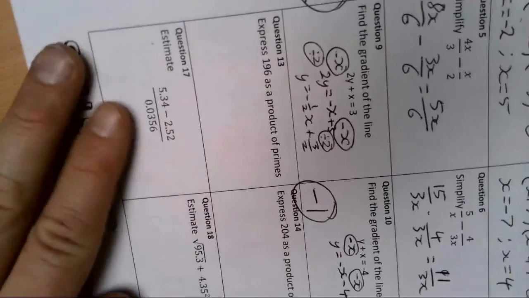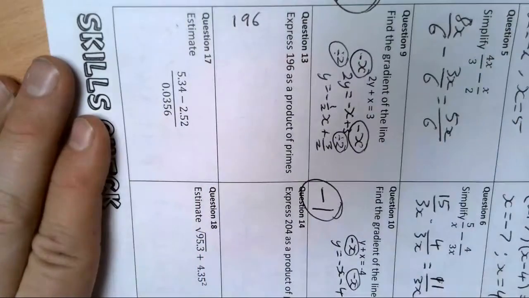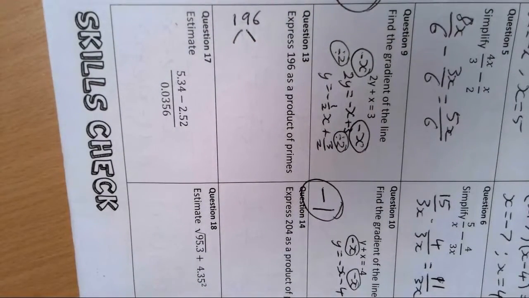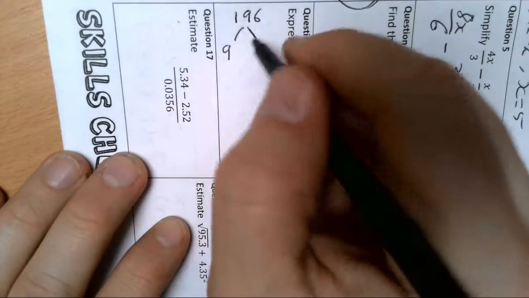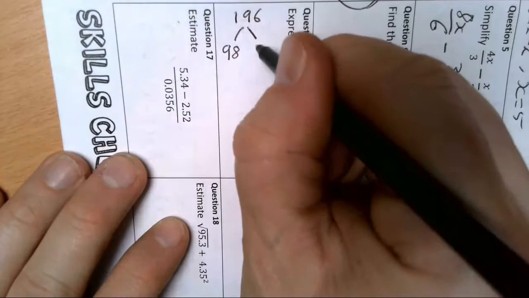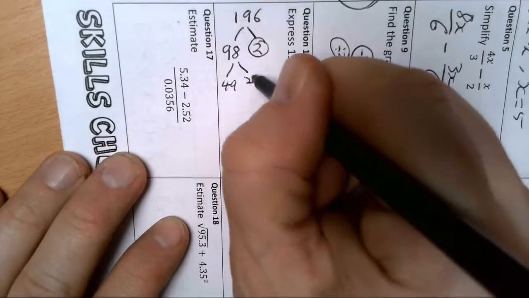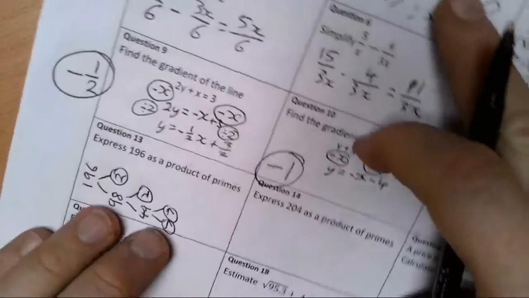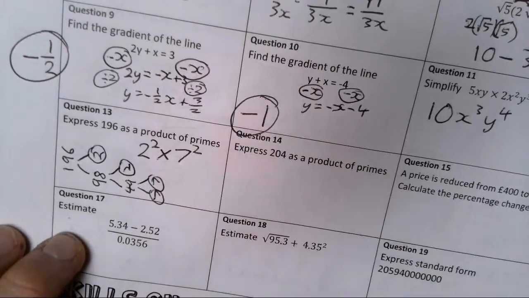196 as a product of primes. I'm going to turn the paper round so I've got a bit of space. Alright, so I've got 196 and I'm going to do my factor tree. I'm going to start off with halving it, I think. So that's going to give me 98 and 2. 2's prime. Going to halve that again. Gives me 49 and 2. 2's prime. 7 times by 7. Those are both prime. So I've got 2 times 2, or 2 squared, times 7 squared.